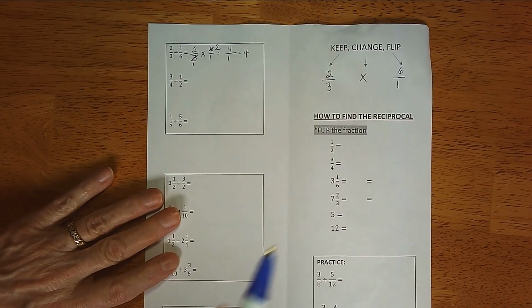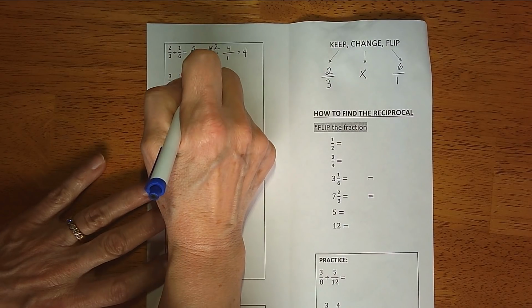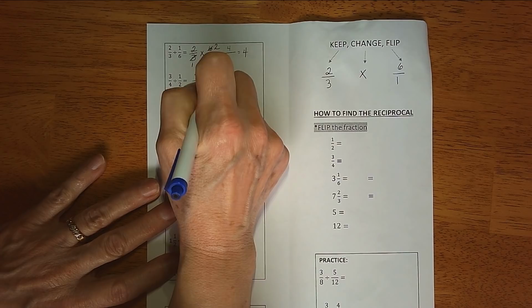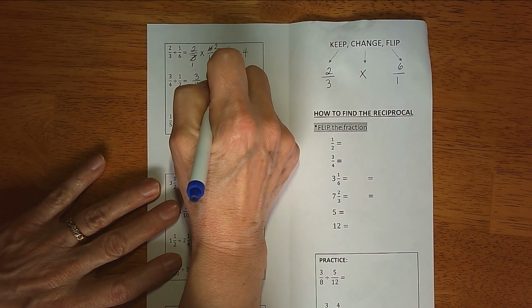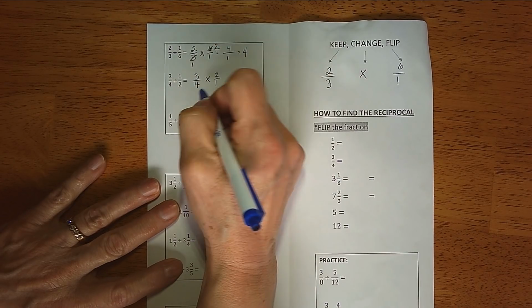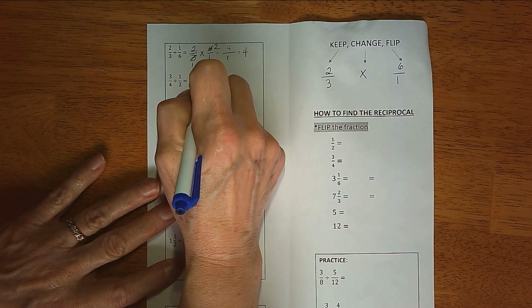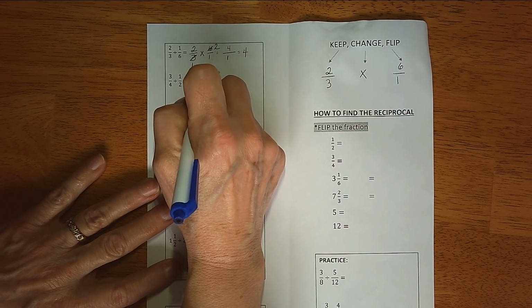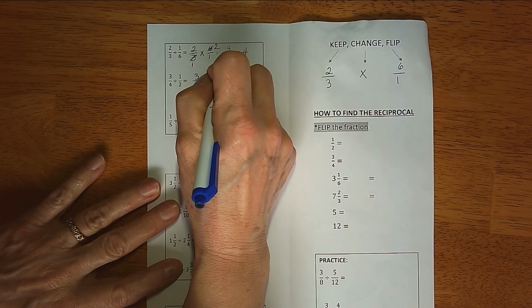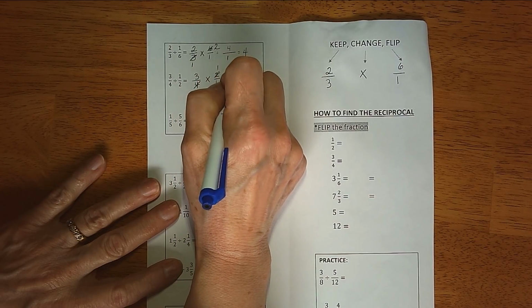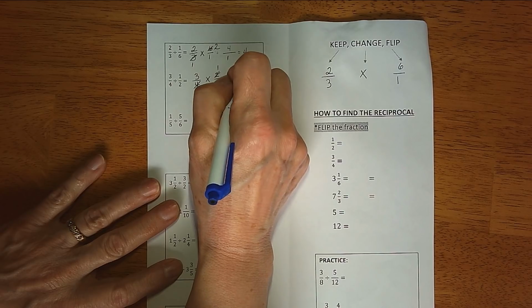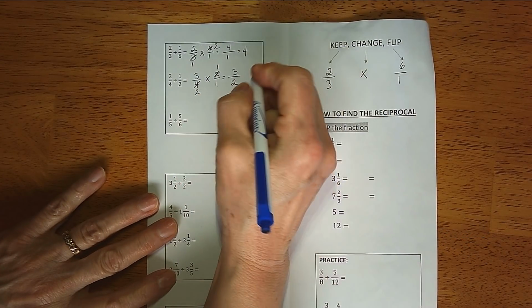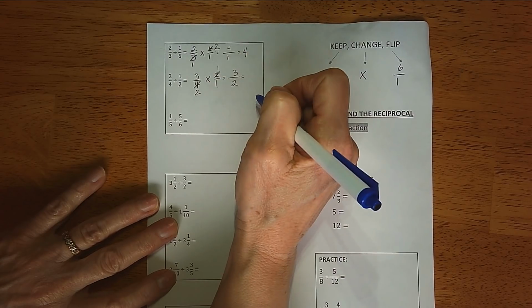Let's look at our second fraction problem here. We've got 3/4, keep, divide changes to multiply, flip the second fraction. Look for pieces to simplify. We can simplify here. 4 divided by 2 is 2. 2 divided by 2 is 1. 3 times 1 is 3. 2 times 1 is 2. And so our answer is 3/2. Of course, that's an improper fraction.